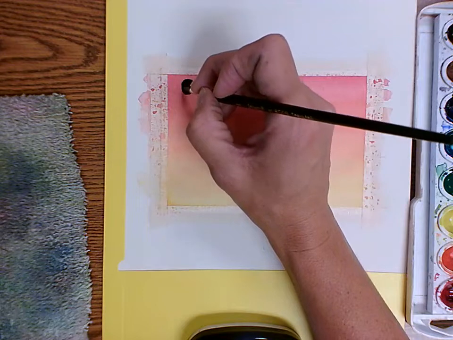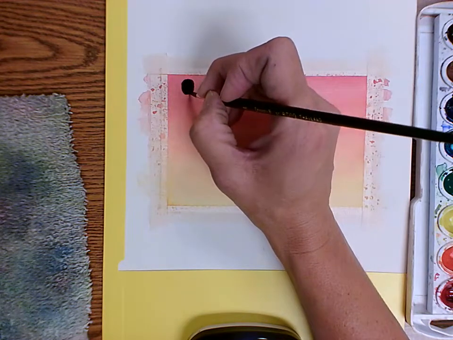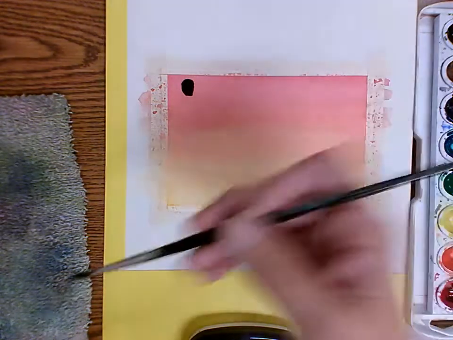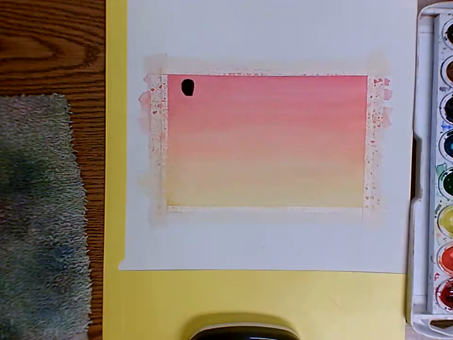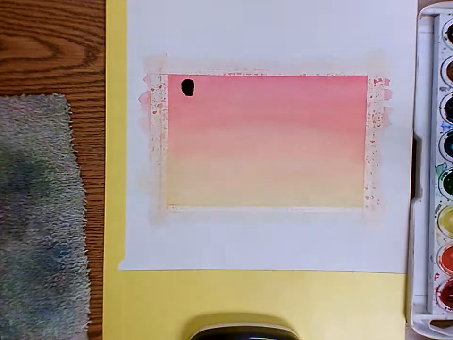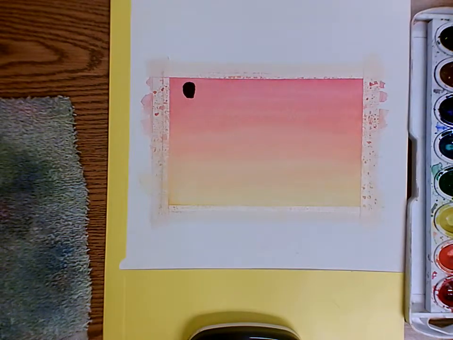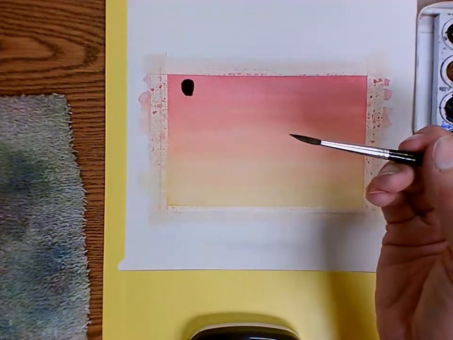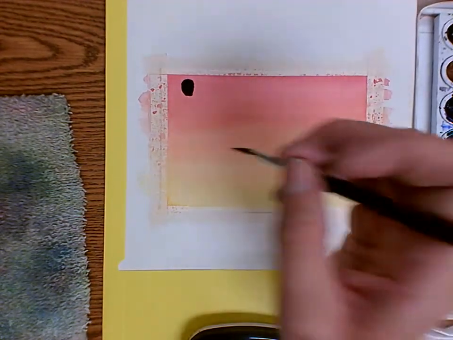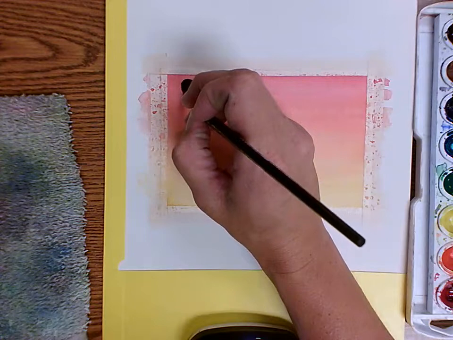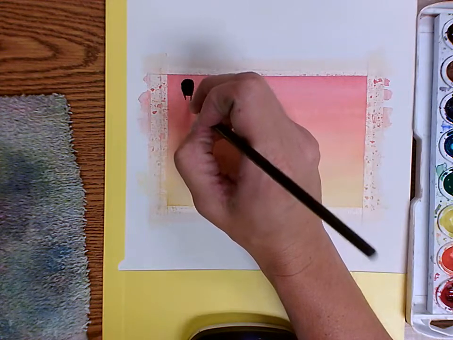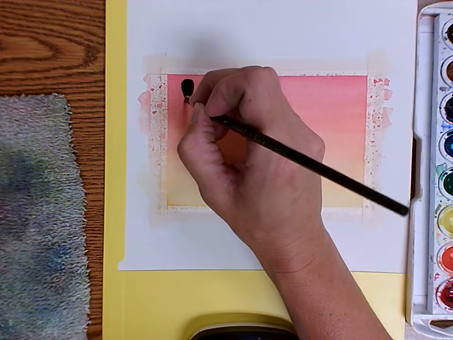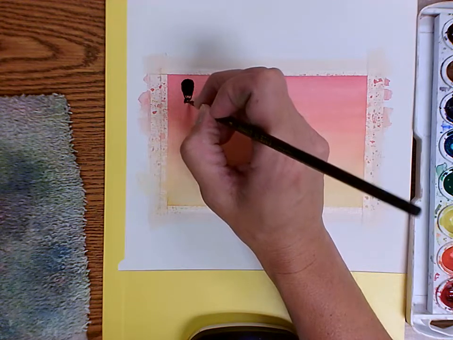Since it's sunset, everything will kind of be backlit, so I can use some really dark values. One thing that I've done is I've flattened my paintbrush, and that will let me get really itty bitty teeny details. So if I want to create the strings for my little hot air balloon basket.